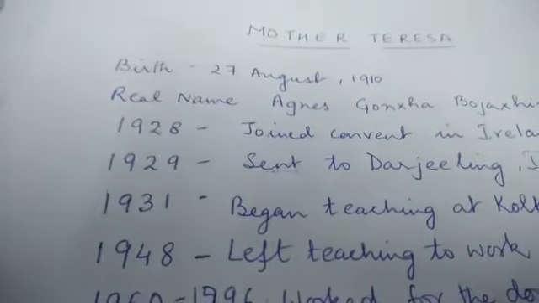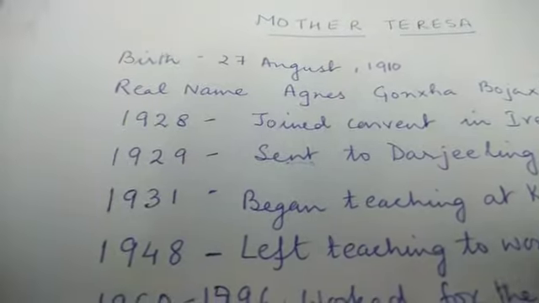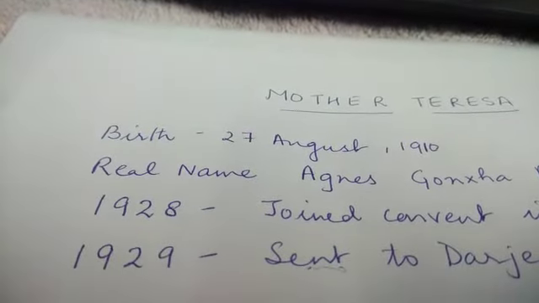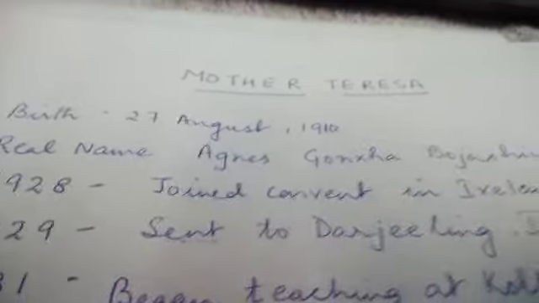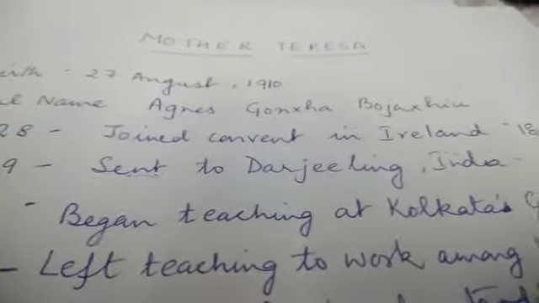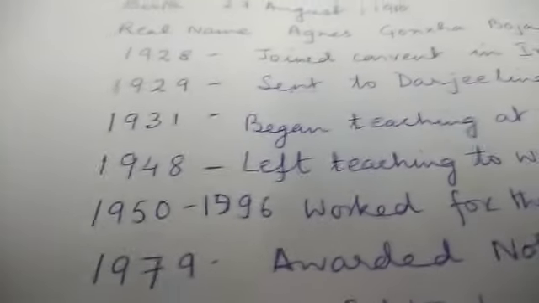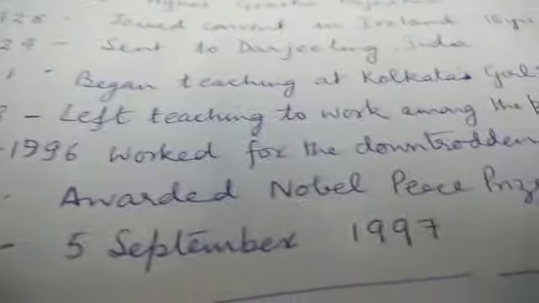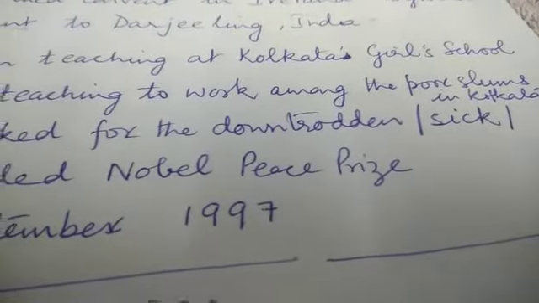The question is before you. It is a biosketch of the life of Mother Teresa. The dates are already given. Birth: 27th August 1910. Real name: Agnes Gonxha Bojaxhiu. 1928: joined a convent in Ireland when she was 18 years old. Then in 1929, sent to Darjeeling, India. In 1931, began teaching at Kolkata Girls' School. 1948, left teaching to work among the poor slums in Kolkata.